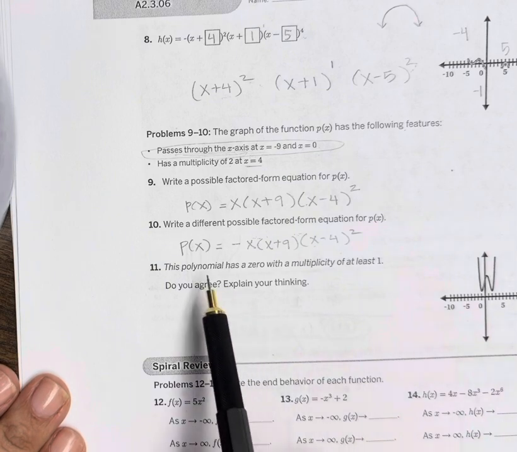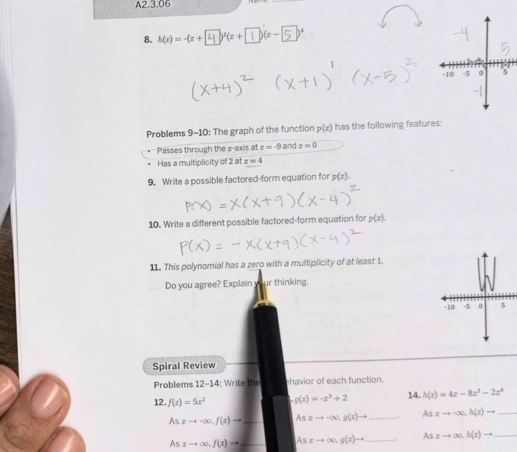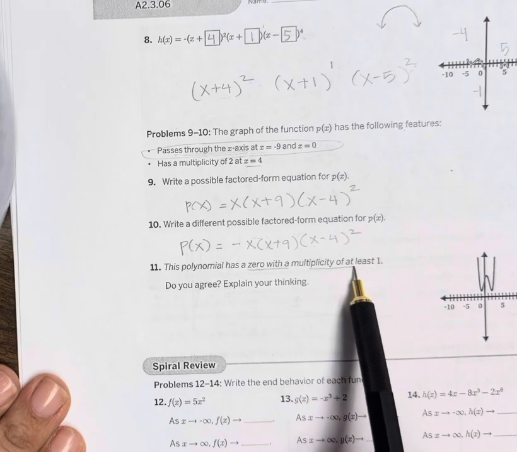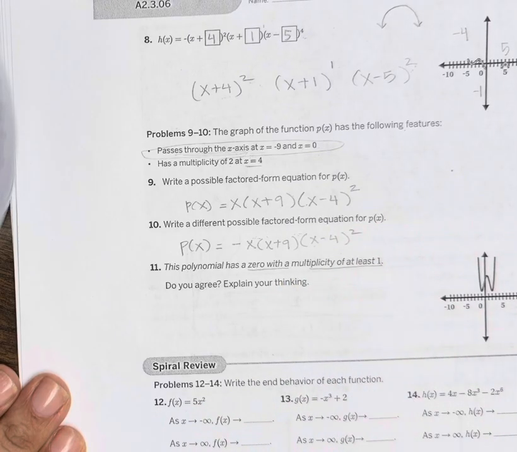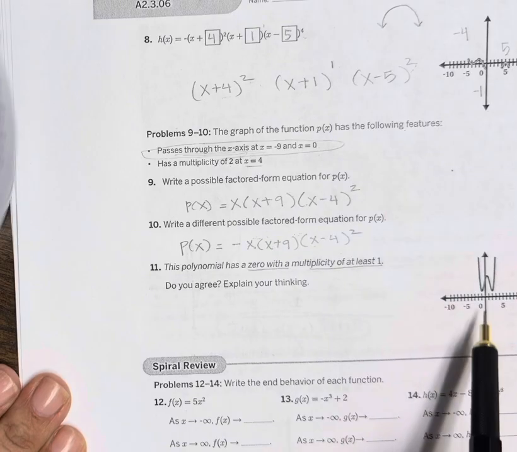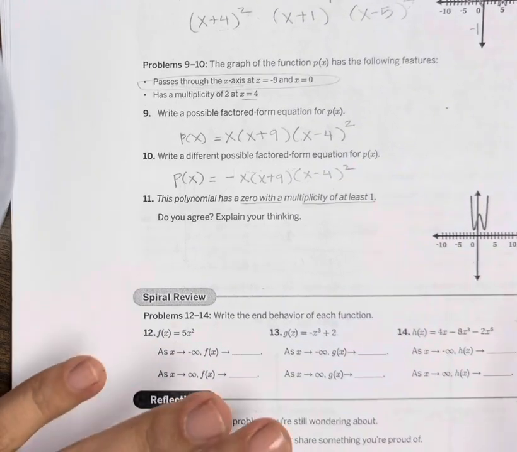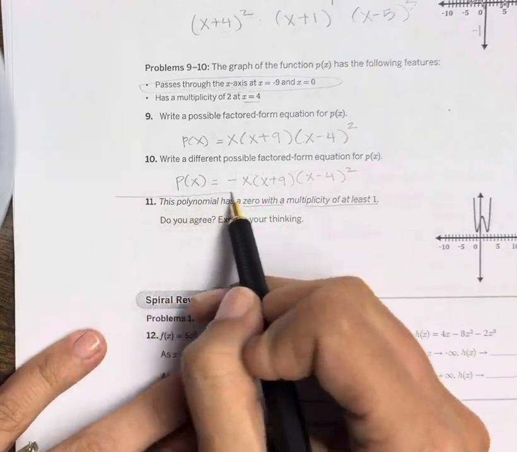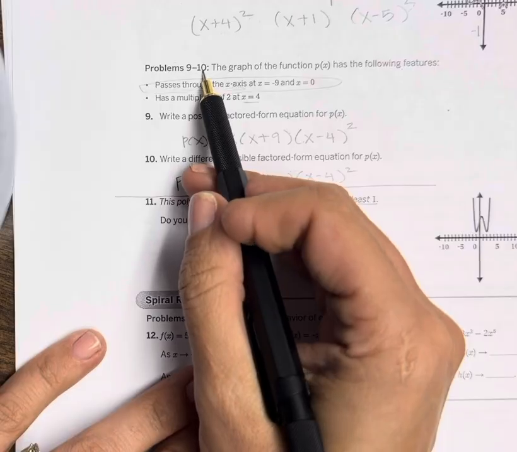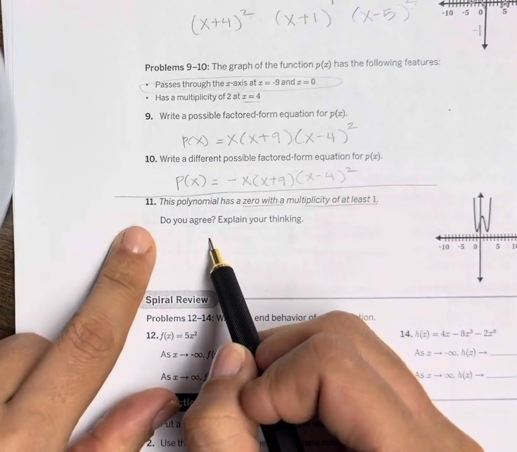Okay, this polynomial has a 0 with a multiplicity of at least 1. Oh, this polynomial. Whew, sorry. Okay, moving on. So that was it for this one. 9 and 10, we're done there. Now we're looking at 11.